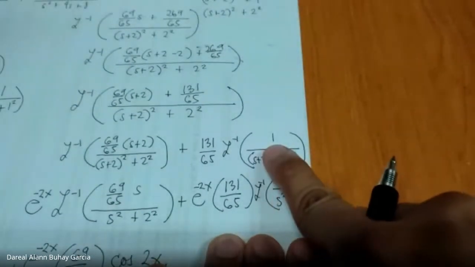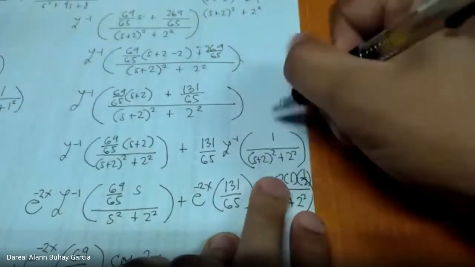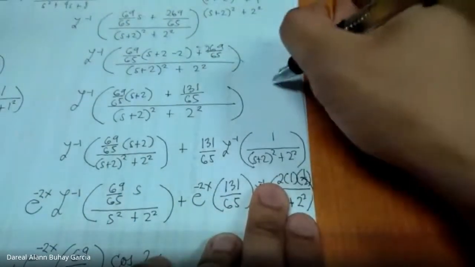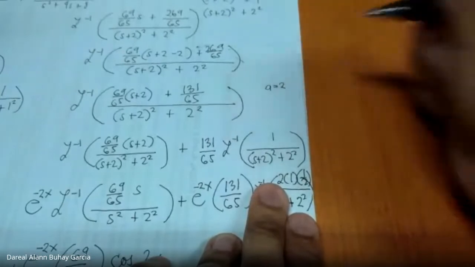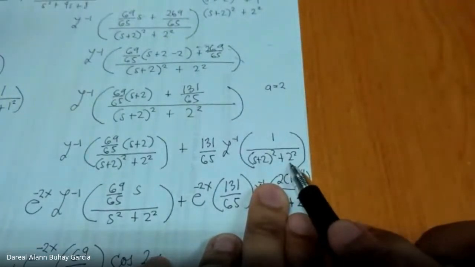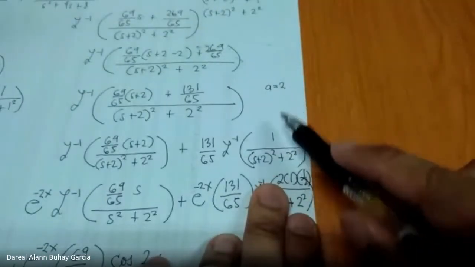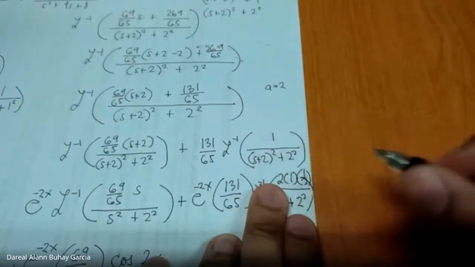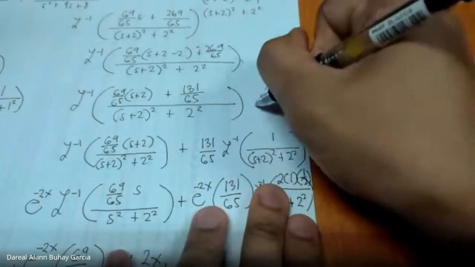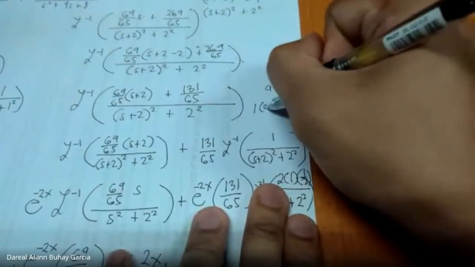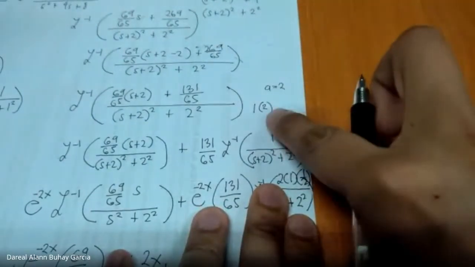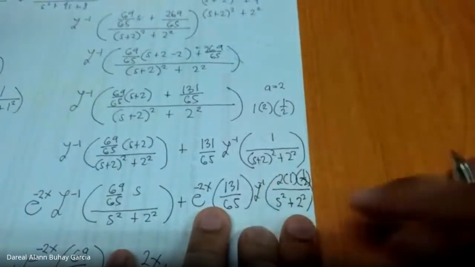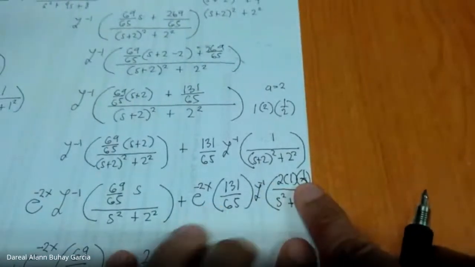So the numerator 1: we know our a is 2, but our numerator is 1. To invert it, the numerator should also be 2, but it's 1. So we multiply 1 by 2, and to compensate for that 2, we multiply by 1/2. That's 2 times 1 times 1/2.